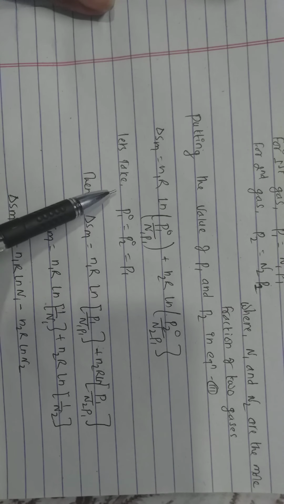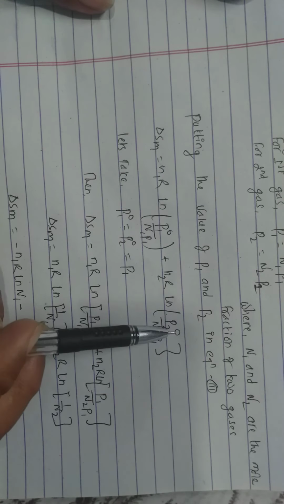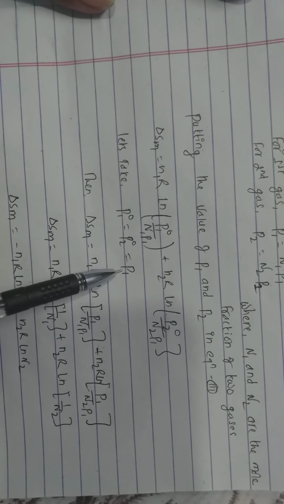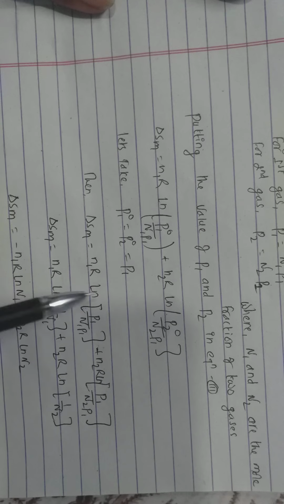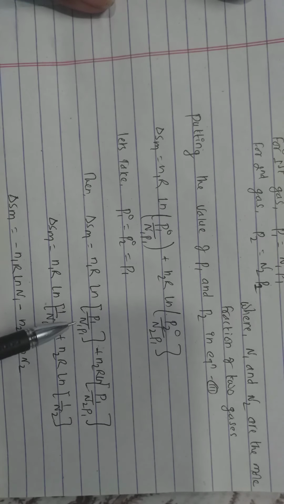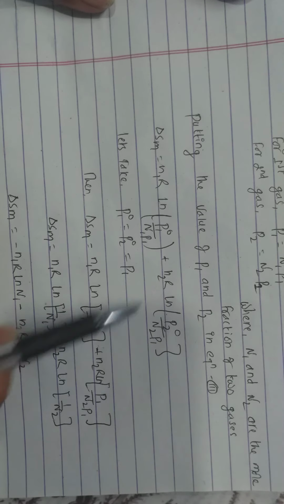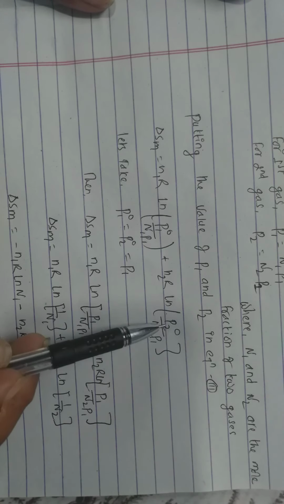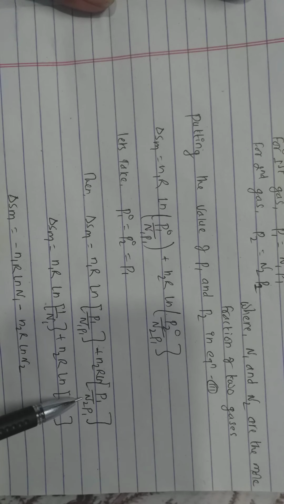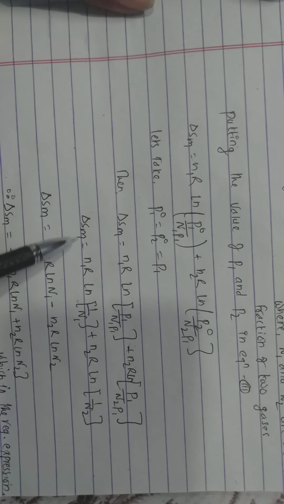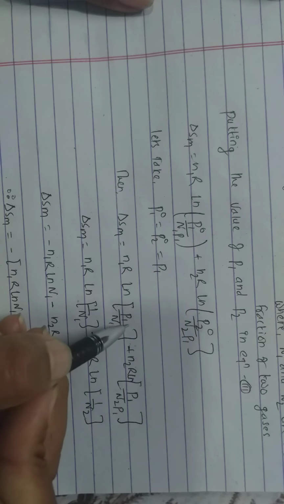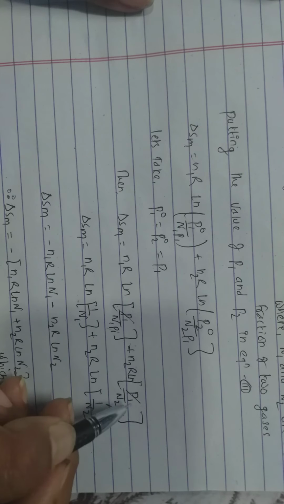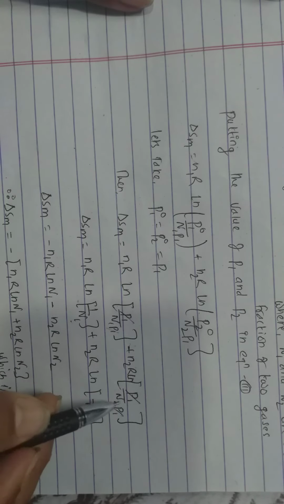Let us assume that P1 naught and P2 naught are equal to P. Then del Sm is equal to n1 R ln P by N1 P plus n2 R ln P by N2 P. Now the P and P cancel, so that N1 remains here and N2 remains here.